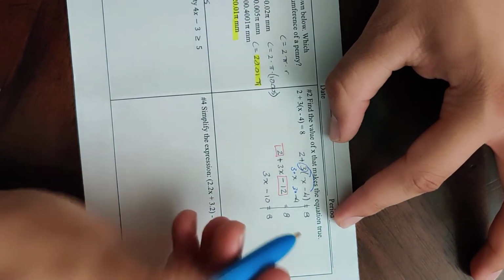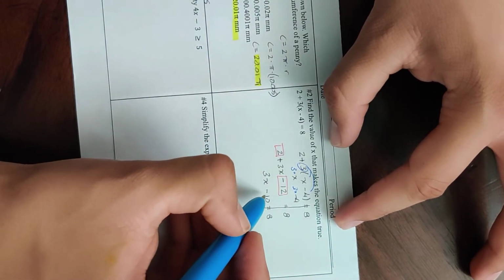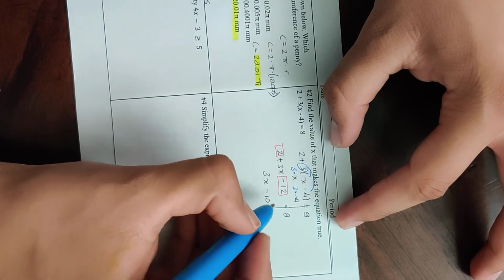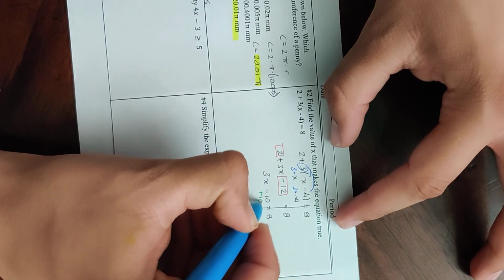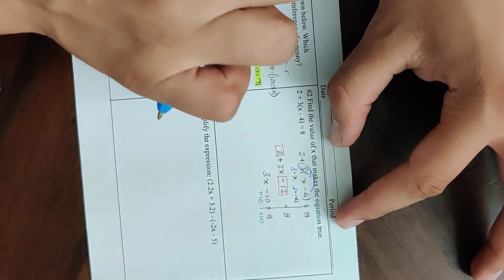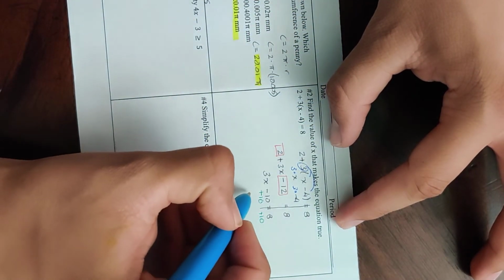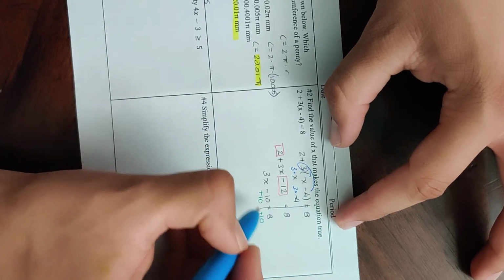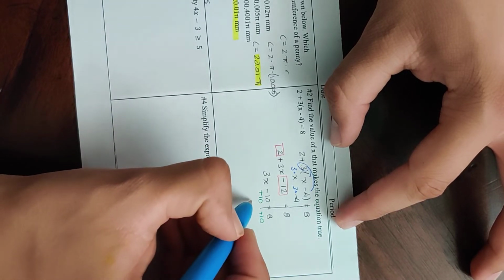Again, I can remove the negative 10 by adding its opposite. Then I would have plus 10 on one side and plus 10 on the other side. Negative 10 plus 10 gives me a big giant 0, but 8 plus 10 gives me 18.